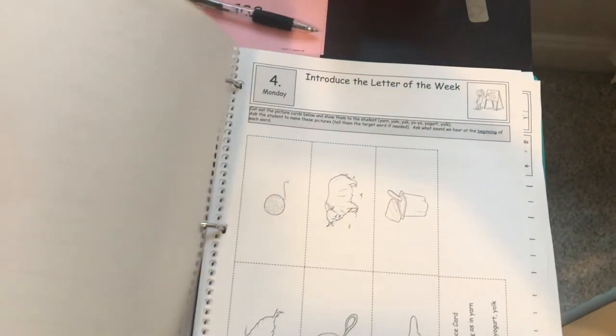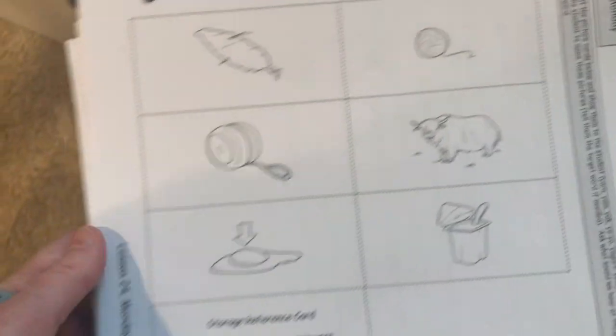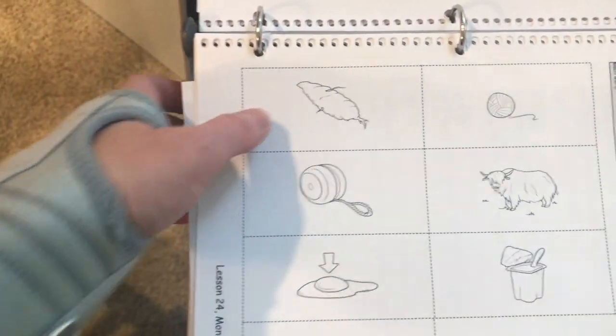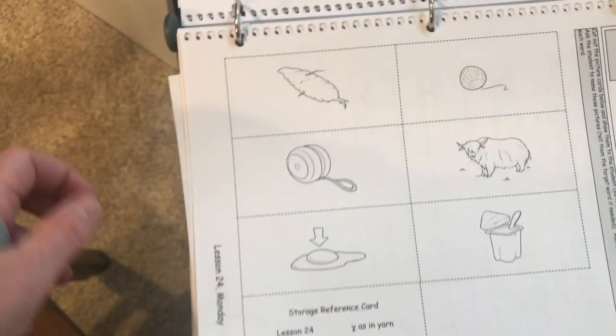Just the one page here. And we're going to go to our Y pictures. Book almost fell off. All right, let's look at it. This is kind of a hard picture to see. If this was kind of orange, it'd be much easier.